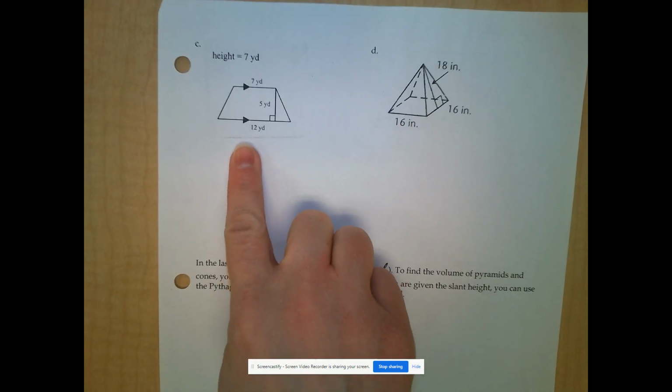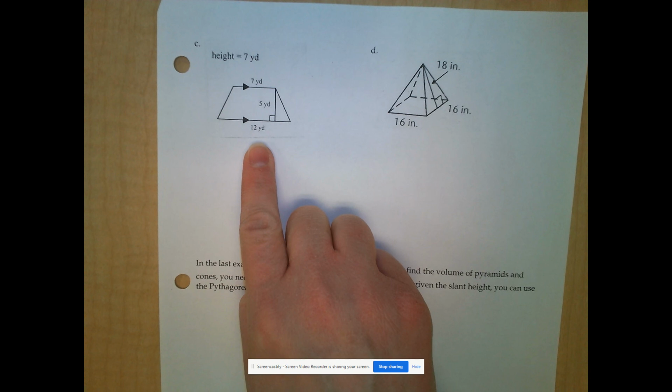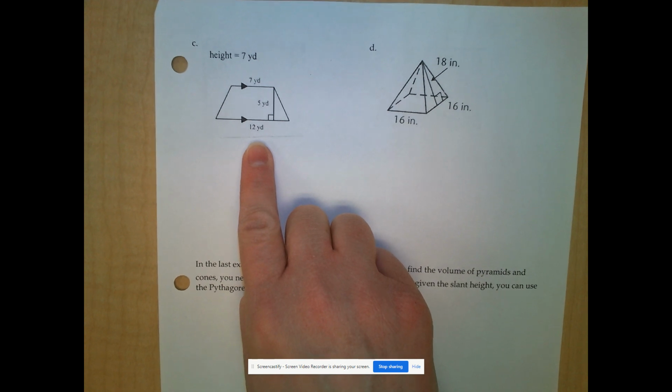And it's a little funky, right? All they did was give you the base of the pyramid. The directions said, find the volume of each pyramid or cone below.